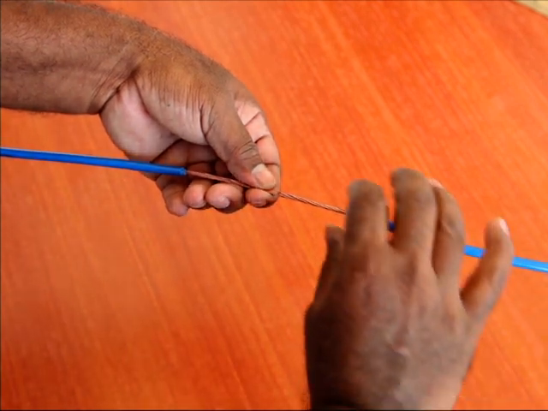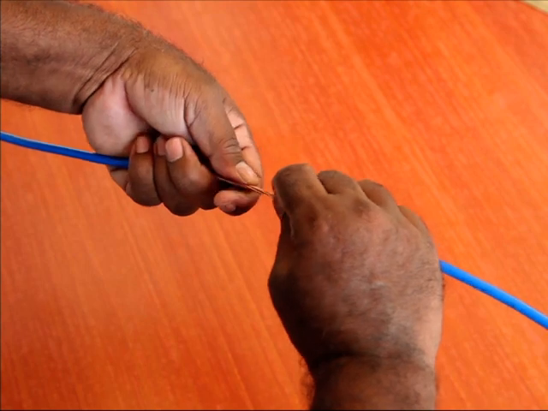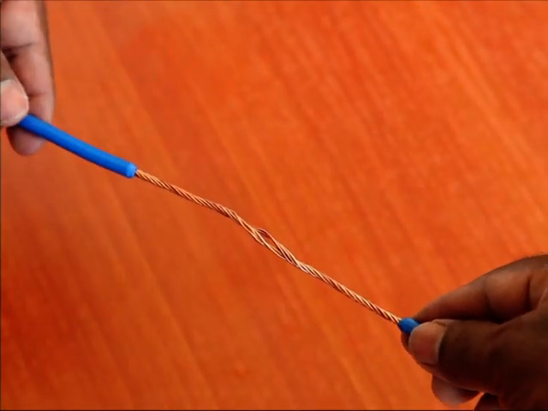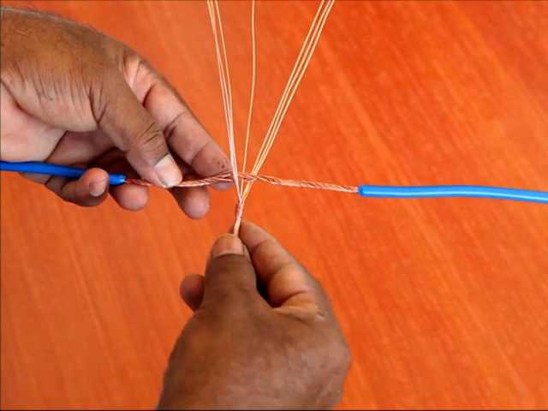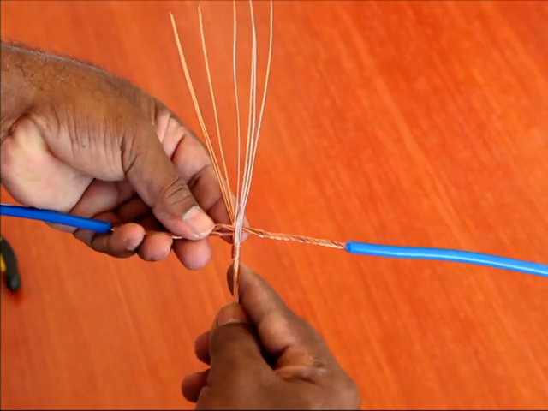7. Untwist the through cable to provide an opening at the point of tap. 8. Insert the center strand of the tap cable in the opening of the through cable. 9.